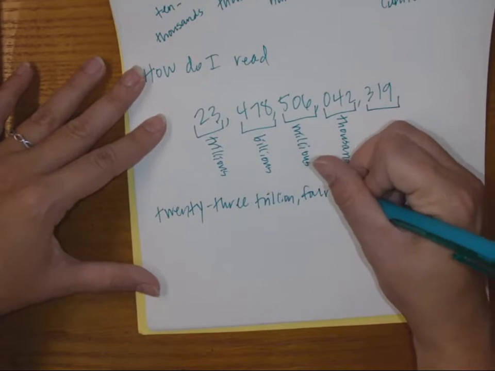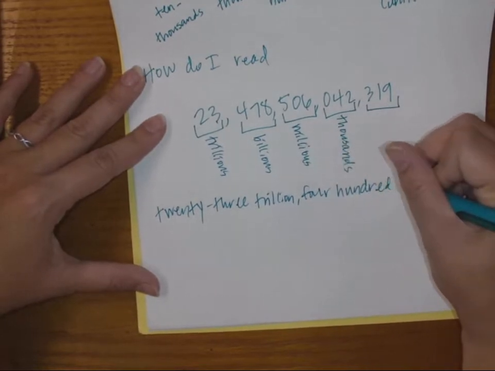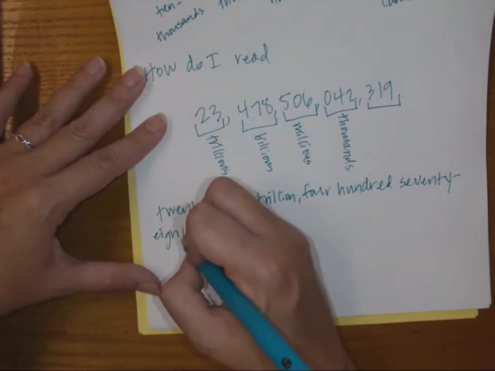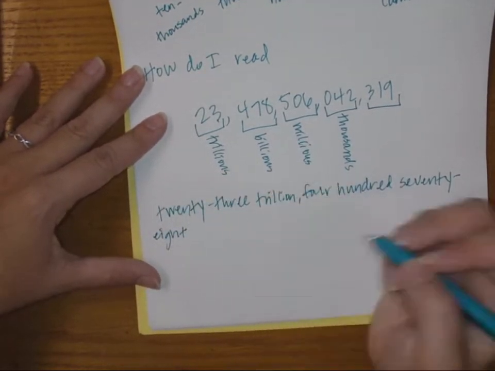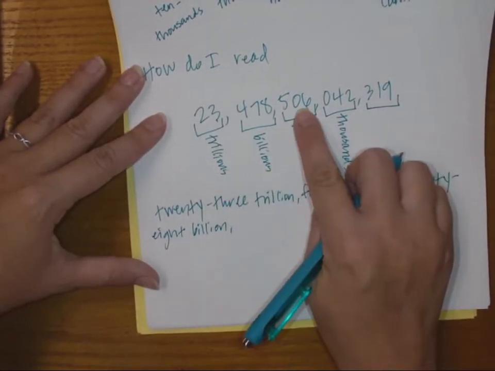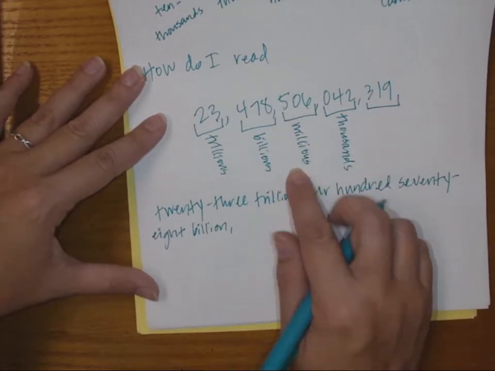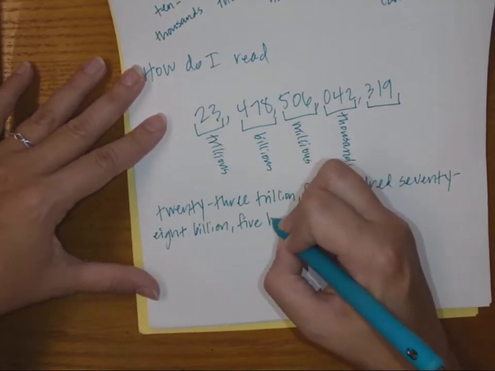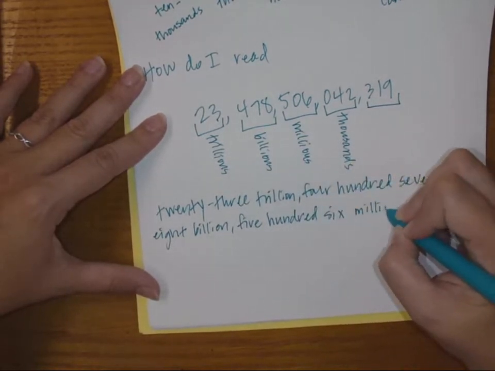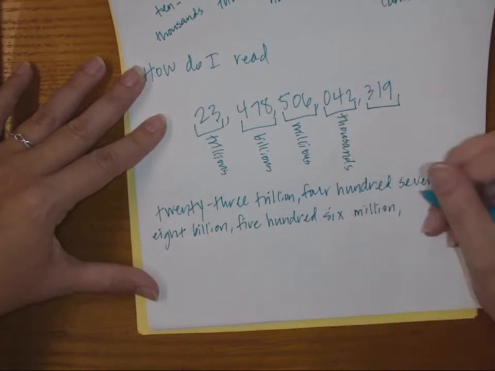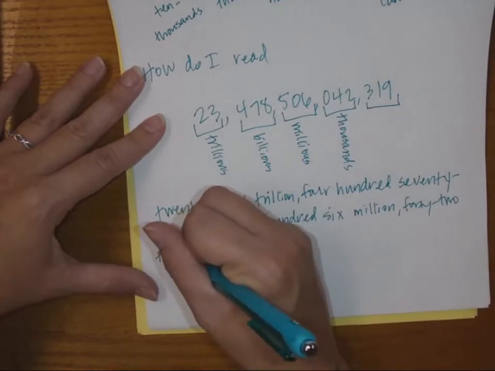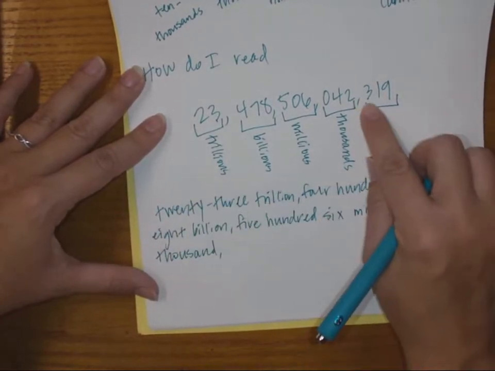You don't use the word "and" whenever you describe it. And that's a bad habit that a lot of people, including myself, have. I think I just did it and I tried to correct myself. 478 billion, 506 million, 42,000, and then 319.